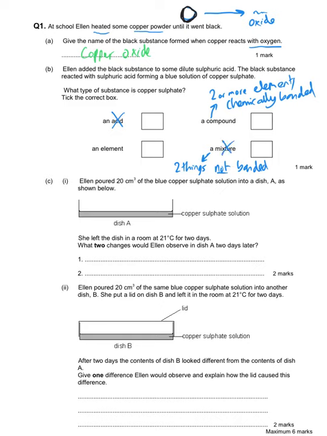And an element only contains one type of atom. And in copper sulfate, we actually have three types of atom. We have copper, we have sulfur, and we have oxygen. So compound is the correct answer there for our mark.